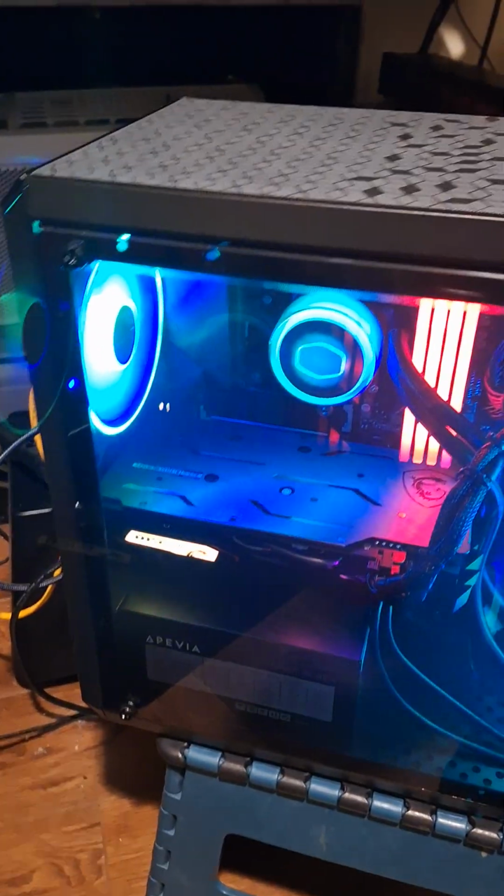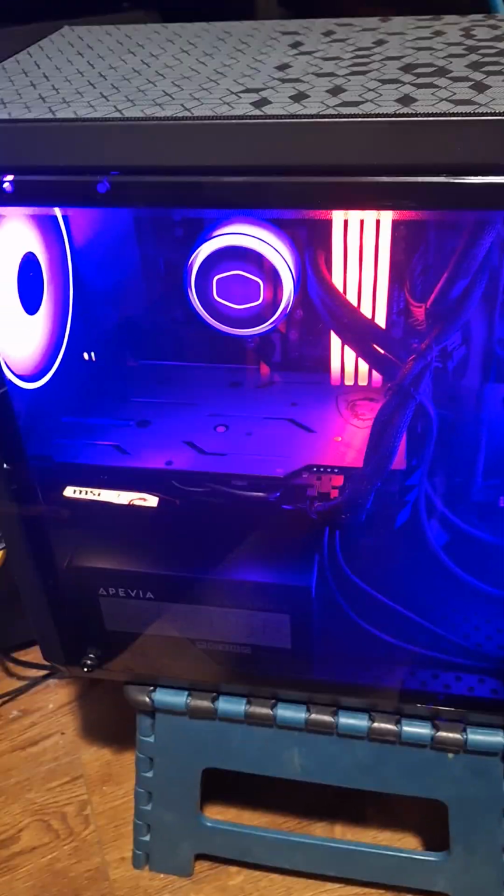Okay, so everything is good to go. I'm about to put this back in the box. It's ready to be shipped out for the next cut for the customer.